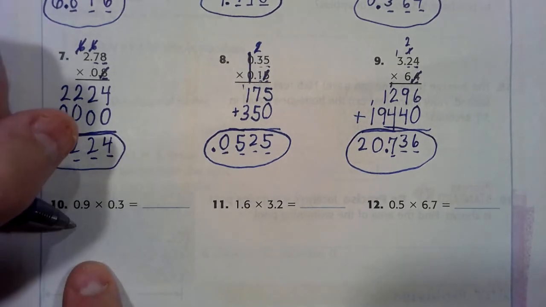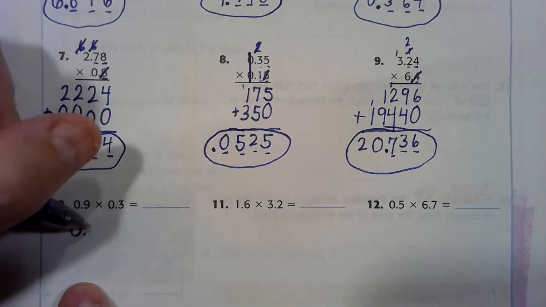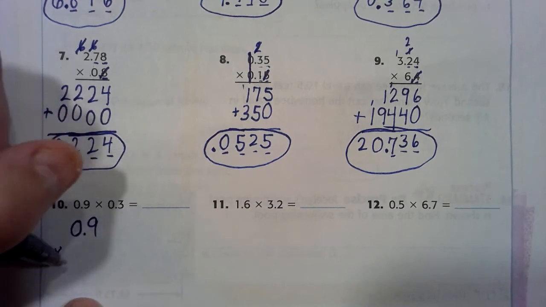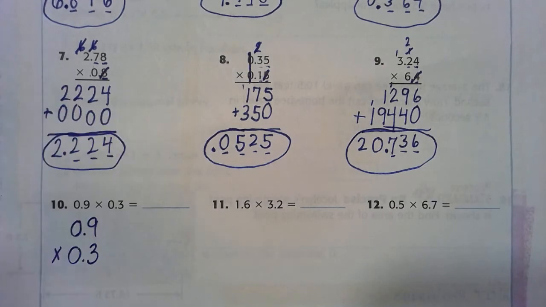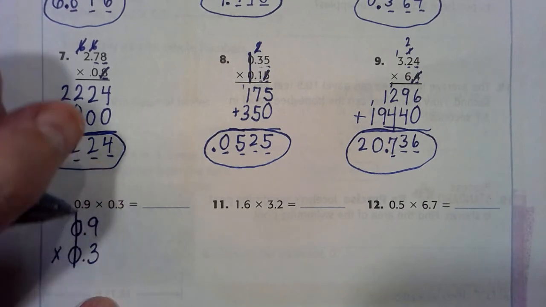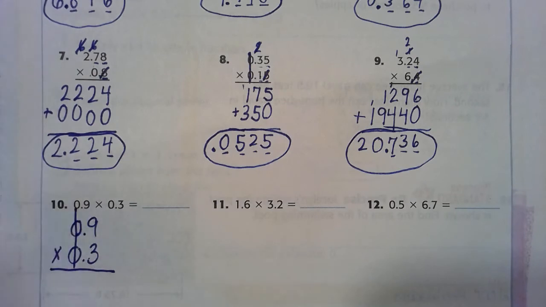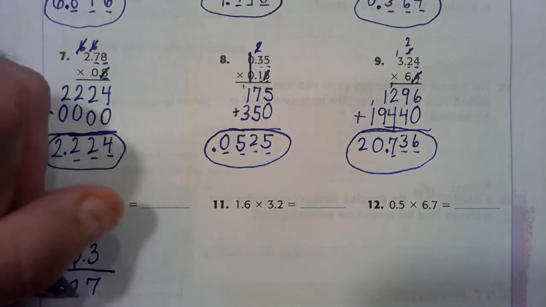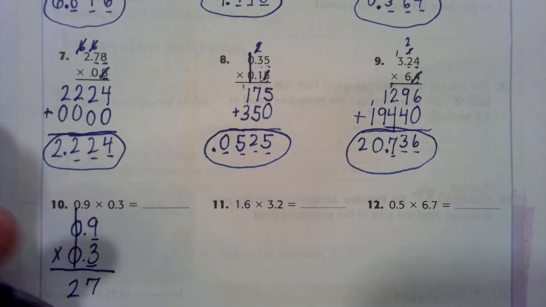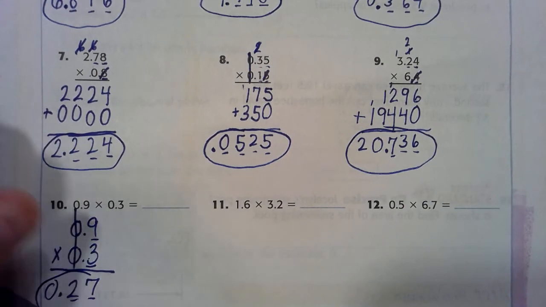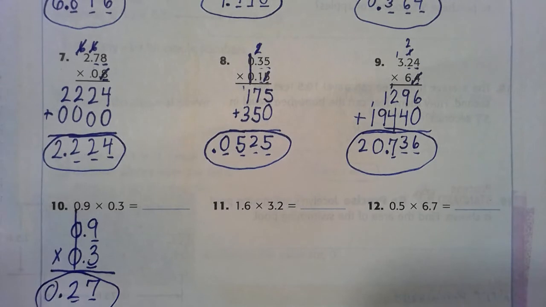So we're going to say 0.9 times 0.3. Remember what I said earlier? We can take these away and just do, what's 9 times 3? It's 27, right? And then how many place values? We have 1, 2. Well, guess what? 1, 2. We can just do it that way. Throw a 0 there. 27 hundredths. All right. That one's a fairly easy one to be able to do.